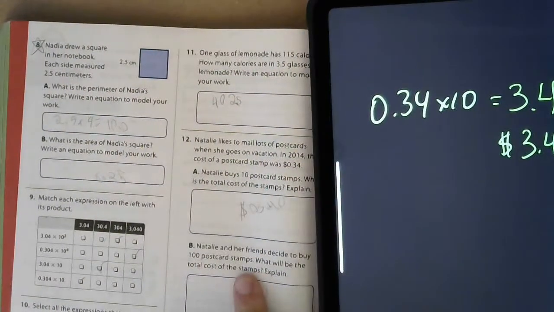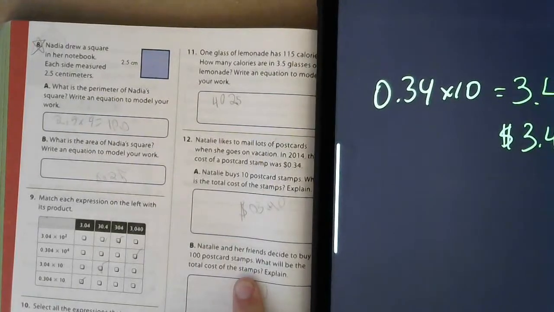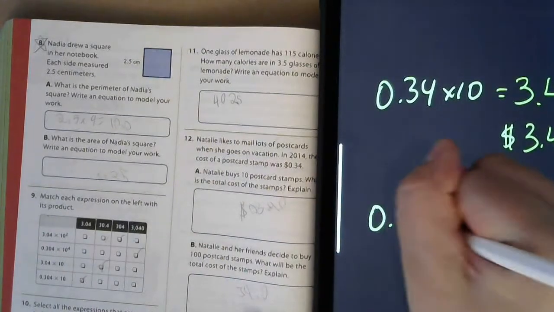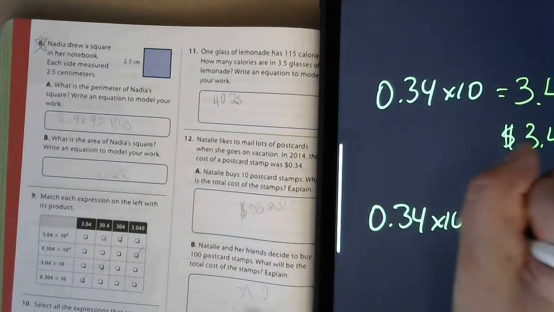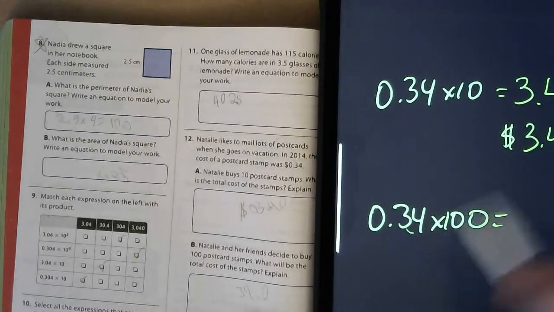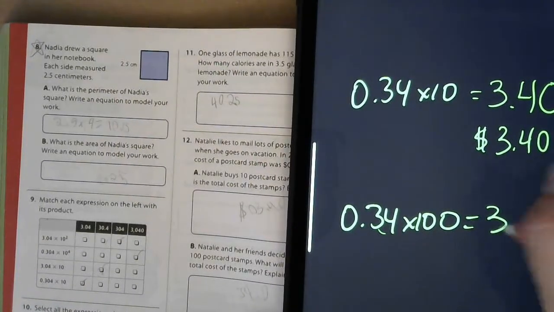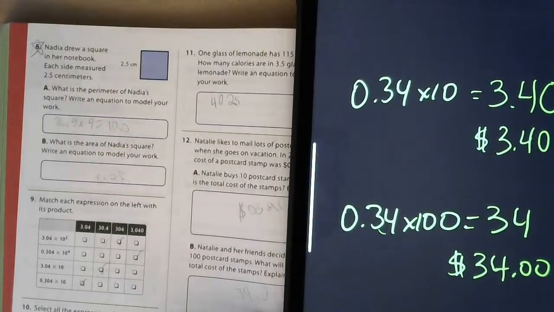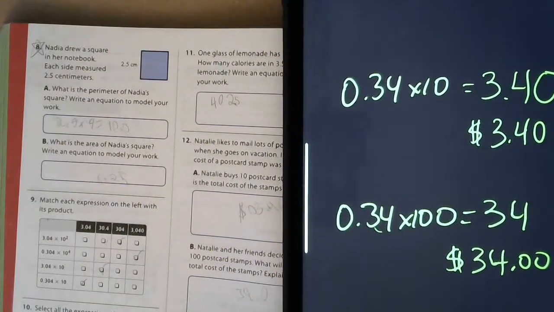Take a look at part B. Natalie and her friends decide to buy 100 postcard stamps. What will be the total cost of the stamps? So we're going to take our 34 cents, multiply it times 100, which means we're just moving that decimal over 2 times now. That means our cost is 34. Now we could also phrase that as $34.00. That would also be true for part B.